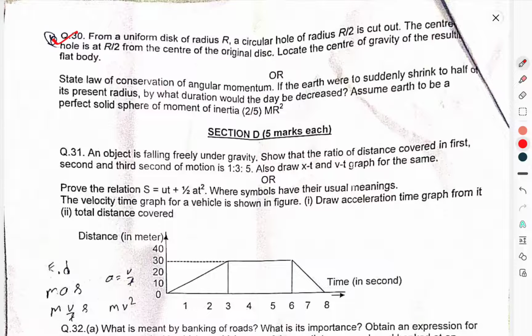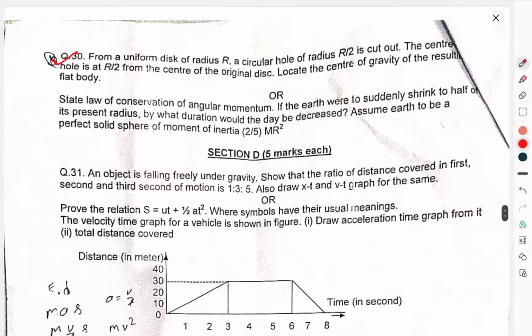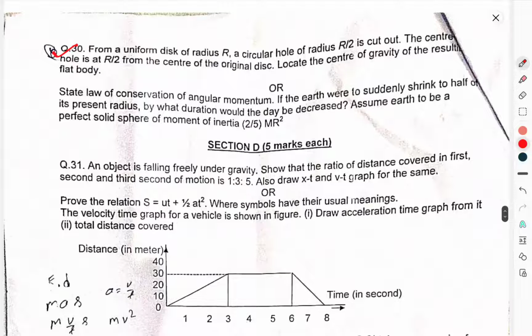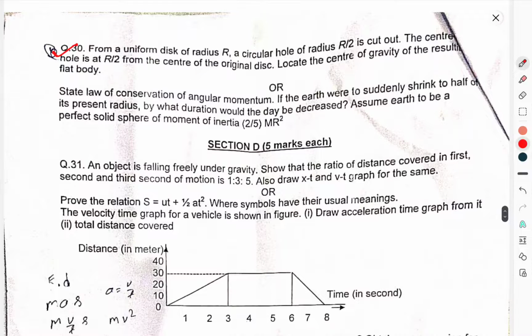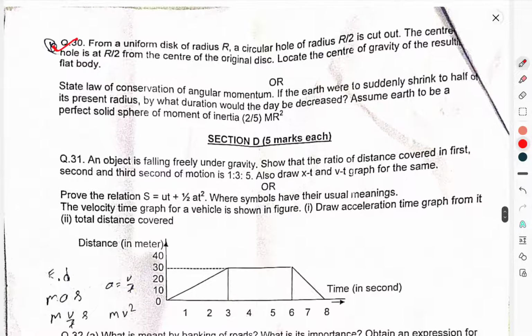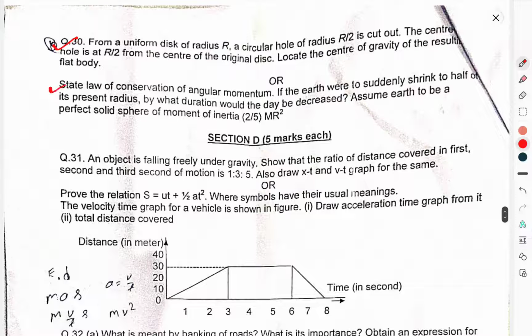Question number 30. From a uniform disk of radius r, a circular hole of radius r/2 is cut out. The center of the hole is r/2 from the center of the original disk. Locate the center of gravity of the resultant flat body. Or, state the law of conservation of angular momentum. If the earth were suddenly to shrink to half of its present radius, by what duration would the day decrease? Assume the earth to be a perfect solid sphere with moment of inertia 2/5 mr².